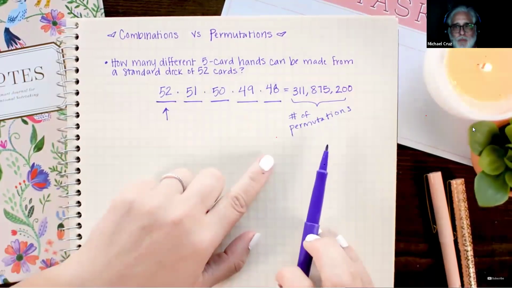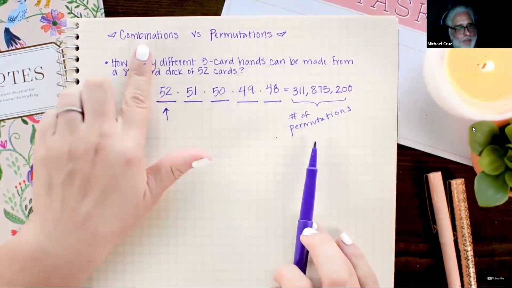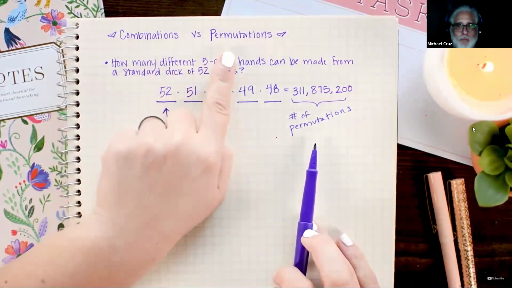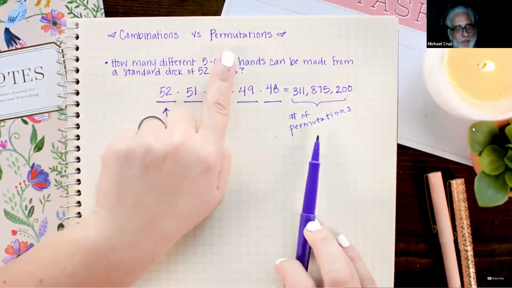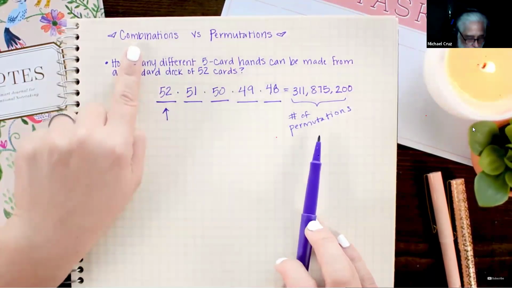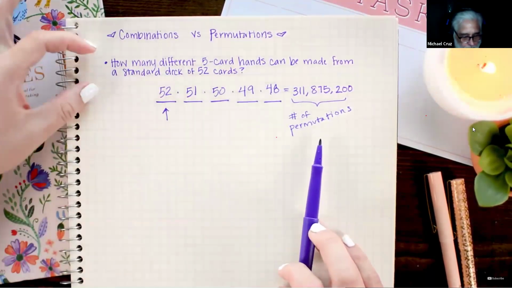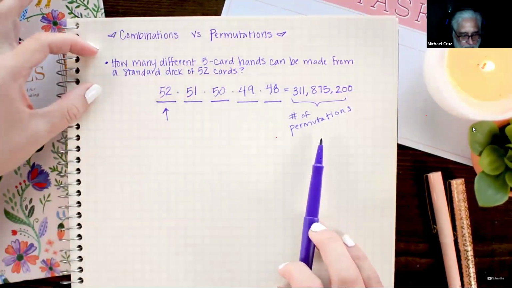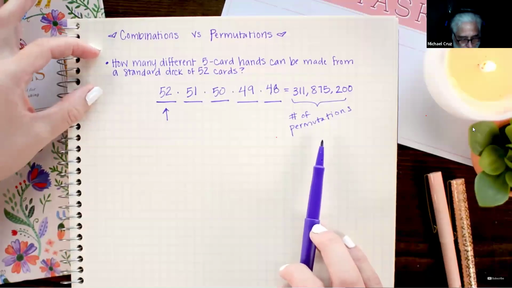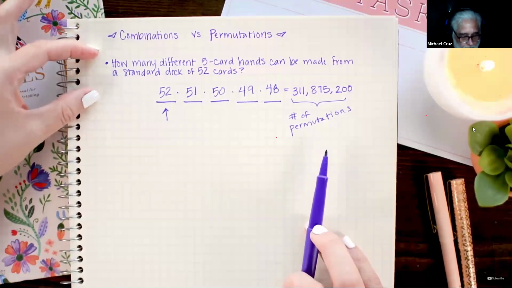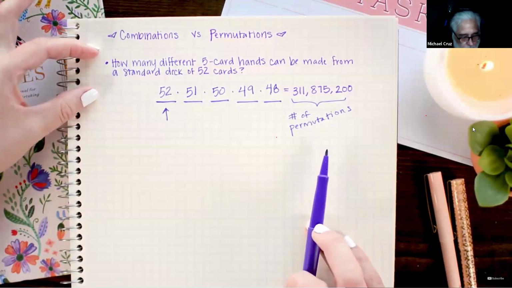Remember in our introduction, I told you that the difference between combinations and permutations is order. In permutations, the order matters. In combinations, it doesn't. So in the problem that we want to solve, order doesn't matter. It doesn't matter if I draw a 2 of hearts first or a 2 of hearts second, as long as a 2 of hearts is in my hand.